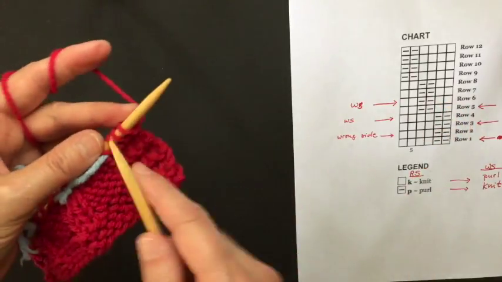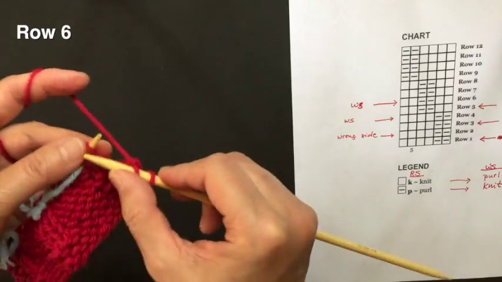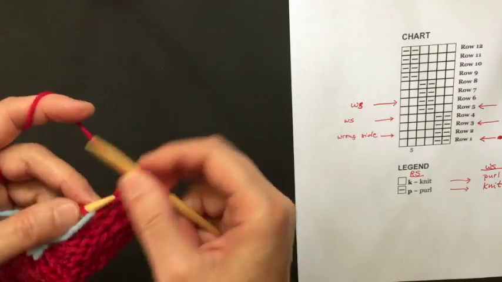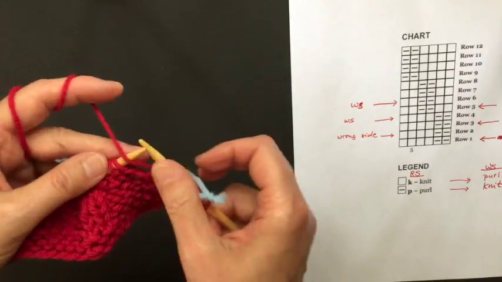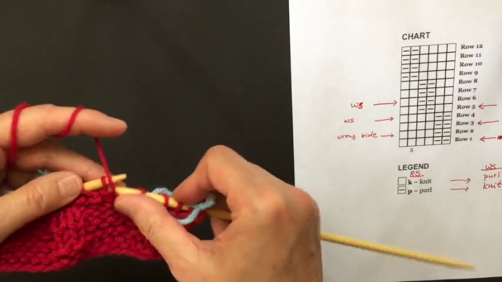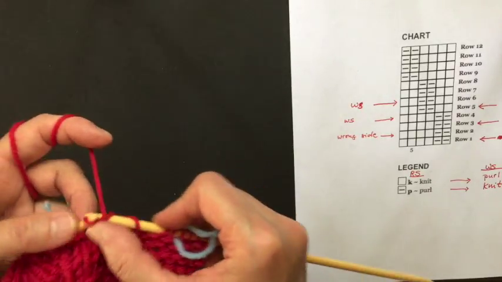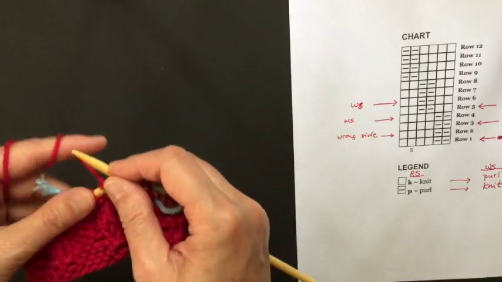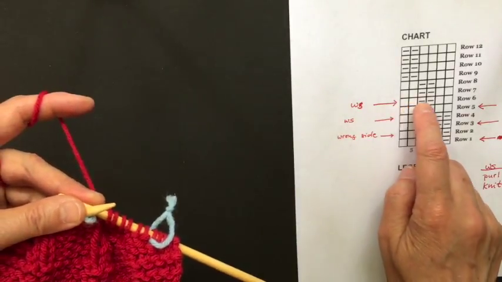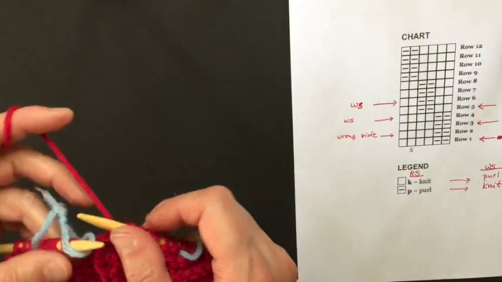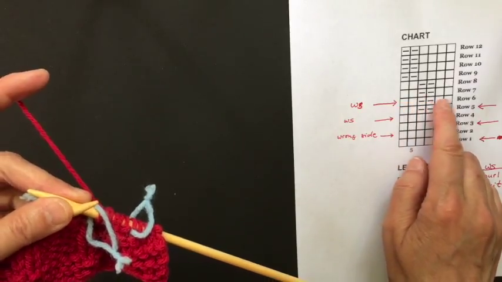Okay, so let's go and first knit our edge. I will knit my edge. Okay, and now I will purl, purl, knit, knit, purl, purl. Okay, purl, purl, knit, knit, purl, purl, right? And we repeat this again. Purl, purl, knit, knit, purl, purl.